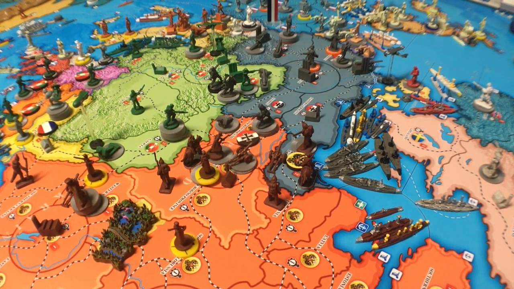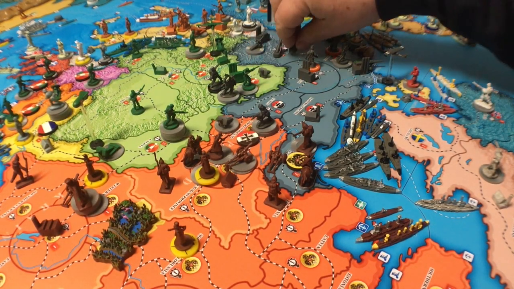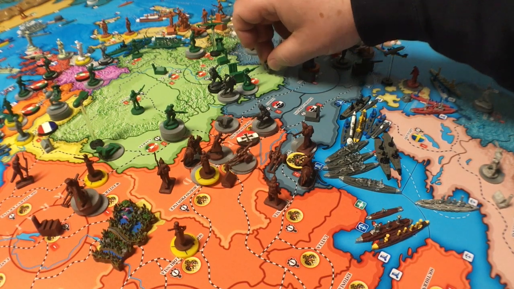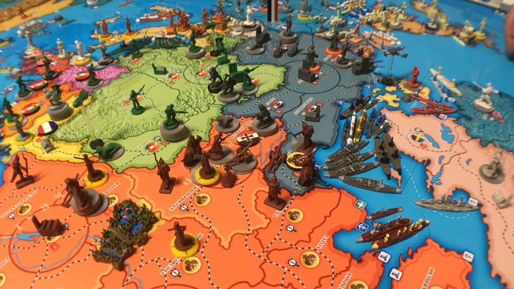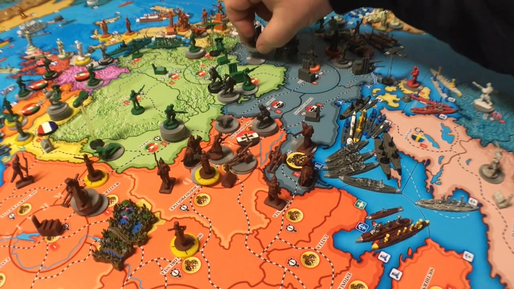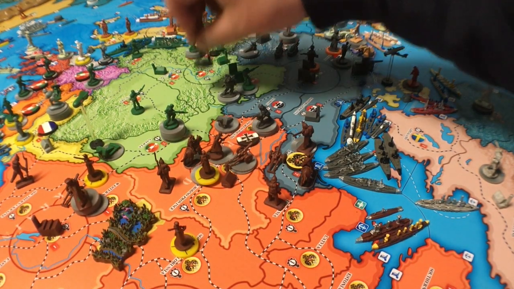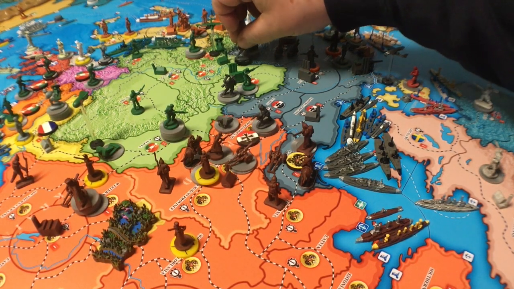And then move this guy up. I think I'm going to move this one. I'll just move it up too. And this guy, we'll move him up. The Jaeger.